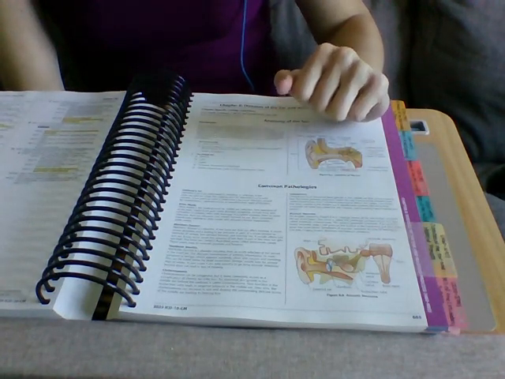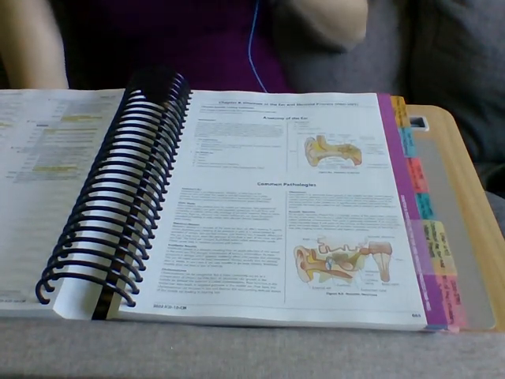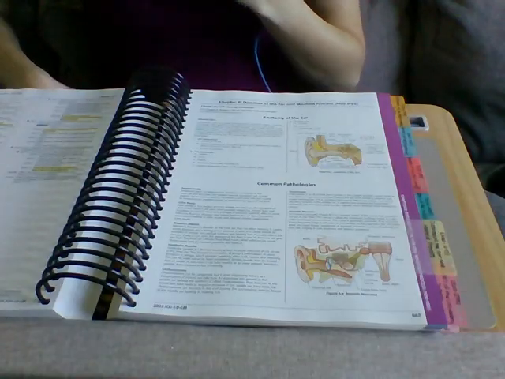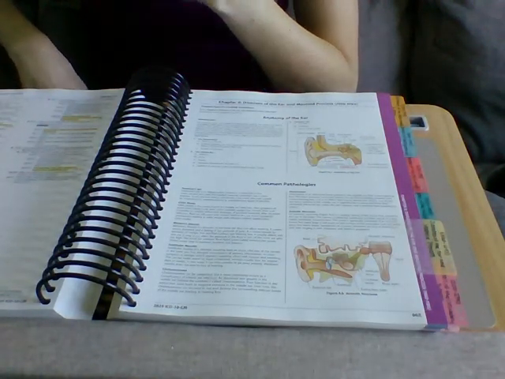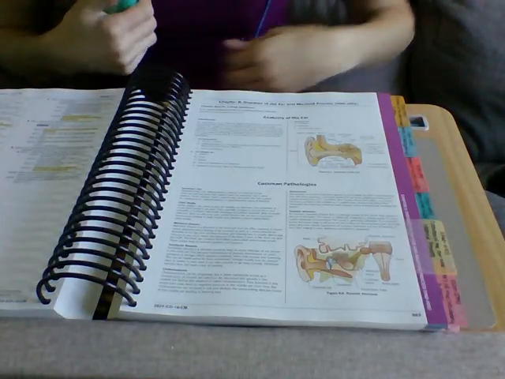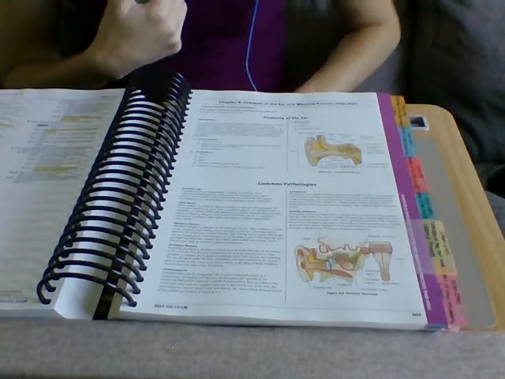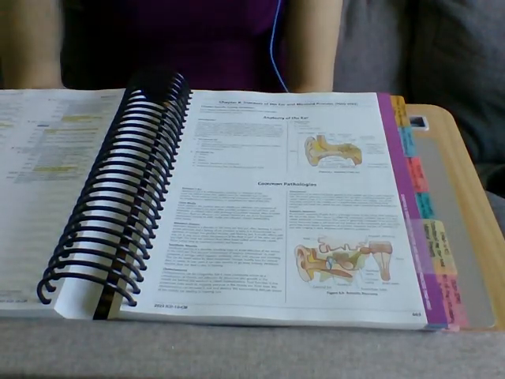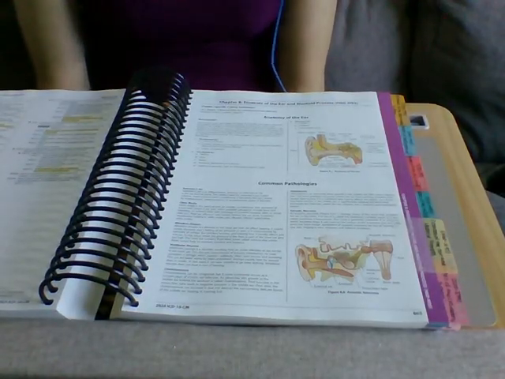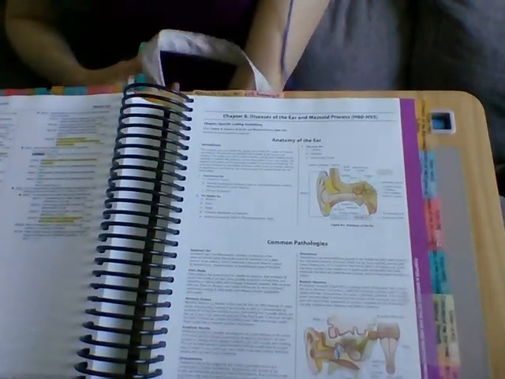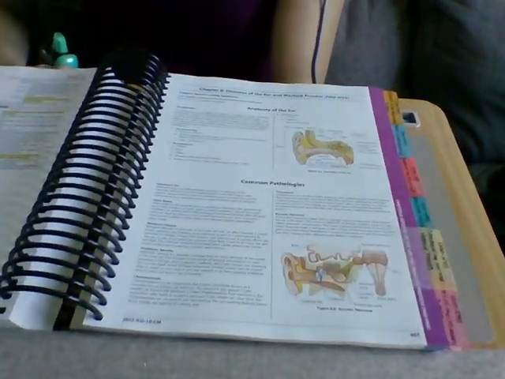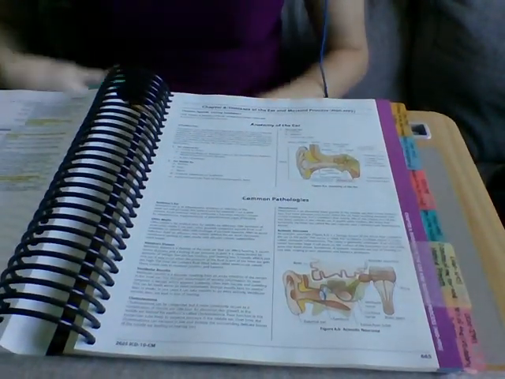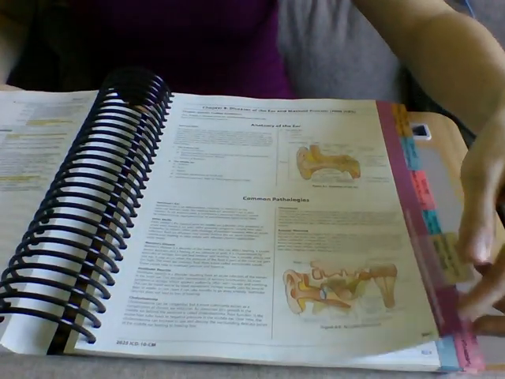We are now on chapter 8, diseases of the ear and mastoid process. These are H codes again, H60 to H95, hotel 60 to hotel 95. These start on page 665.